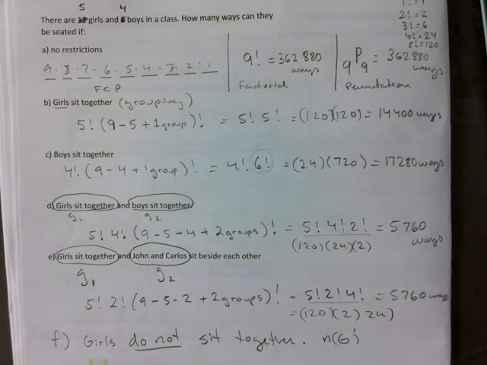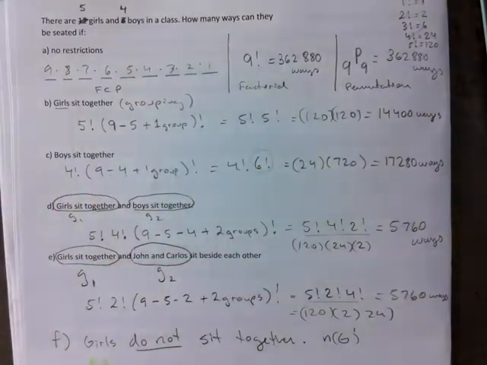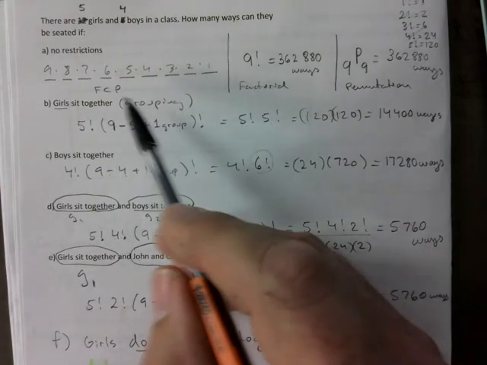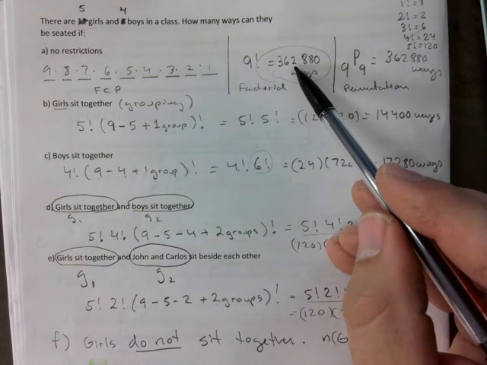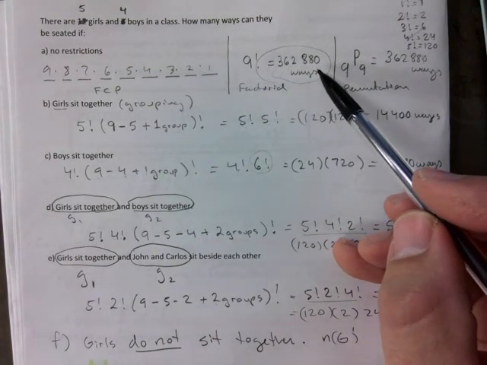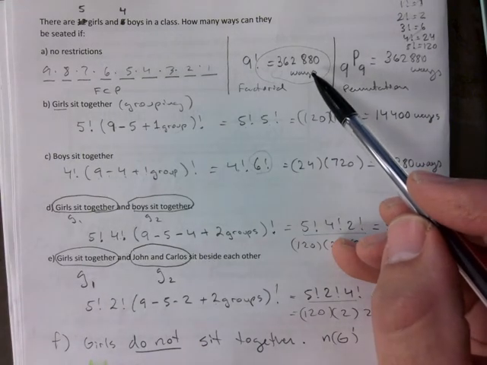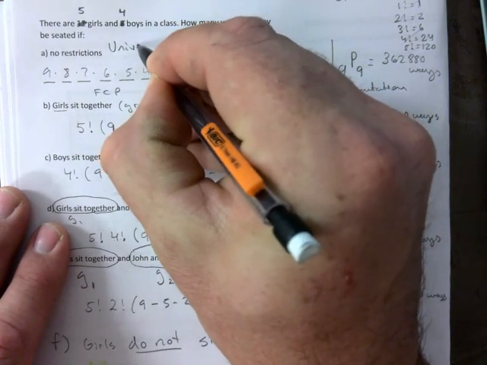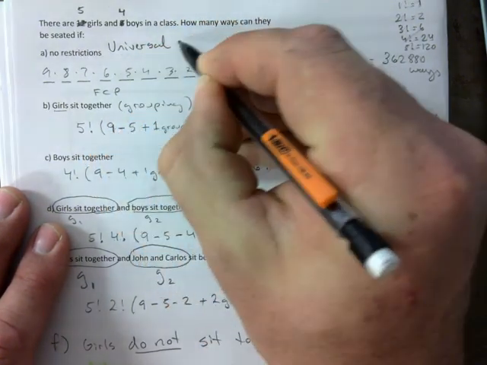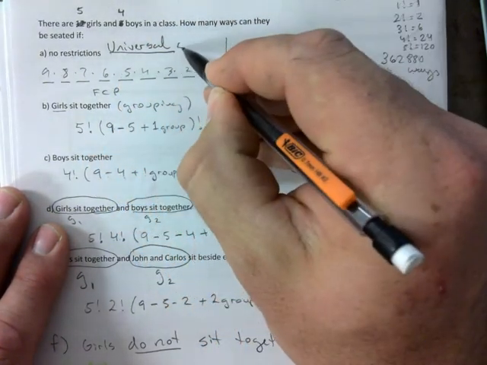Hint, hint. If you just sit down, like you forgot, this is really all you could do. If you went all out and rearranged everything, there's 362,880 distinct arrangements, right? So this is your universal set, so to speak.